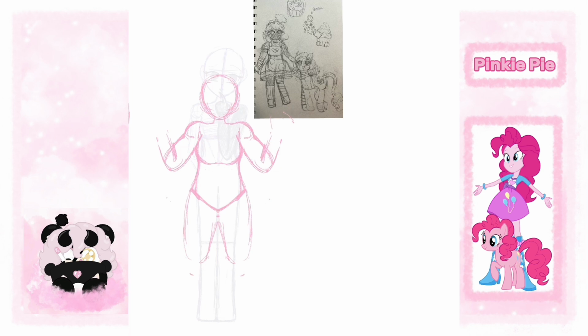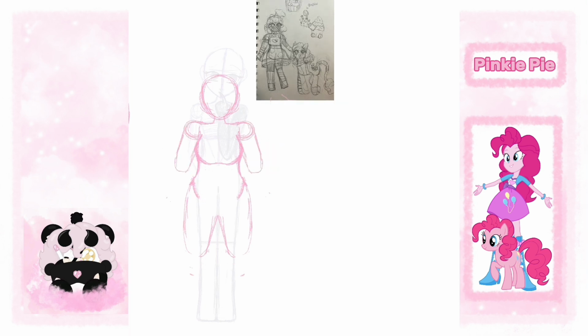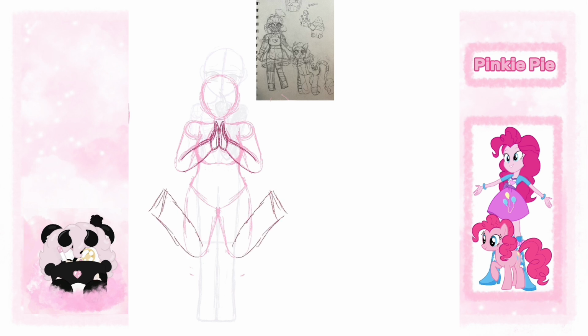Pinkie Pie is my second favorite from childhood. I think she's adorable and cute. In this version of her, I gave her the round, more plump design because I've seen a lot of people do that, and I thought it was adorable. And I also made her the shortest of the whole group. She's a short little plump princess, you know? I love the design of the short, but bigger girl. I think it comes off really adorable.